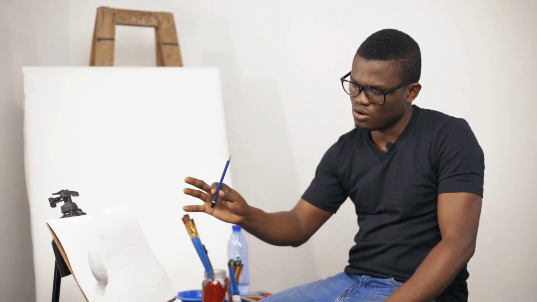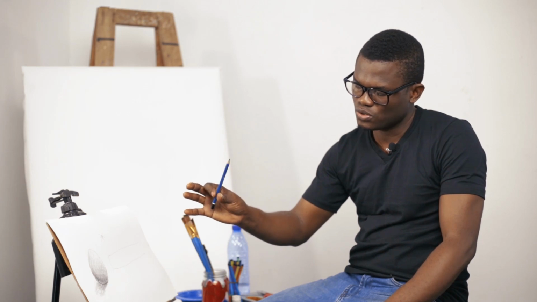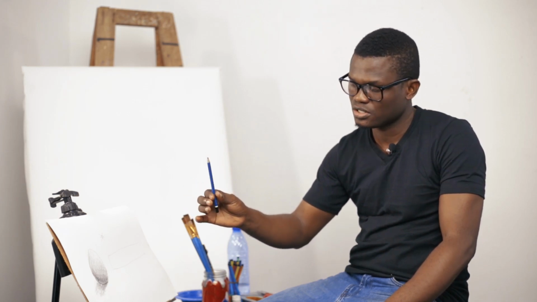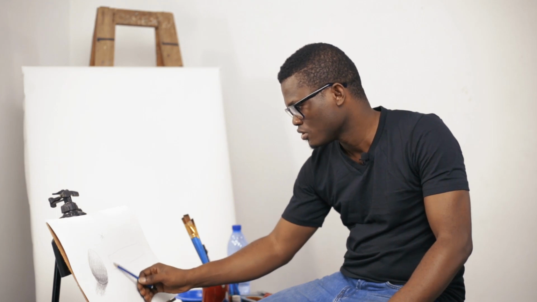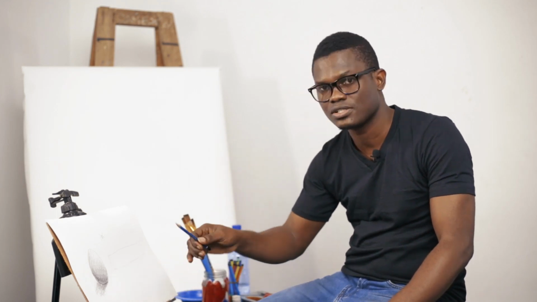Observe the way I'm holding my pencil. Hold your pencil with these two lines. With this, you won't create a lot of pressure on your drawing book. And you move it with your wrist.